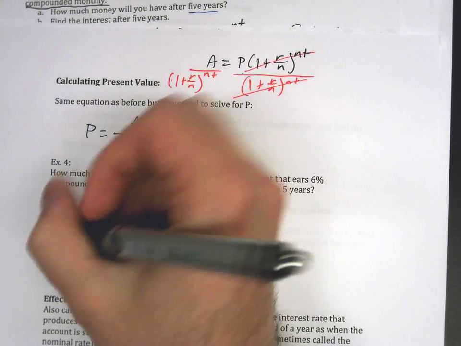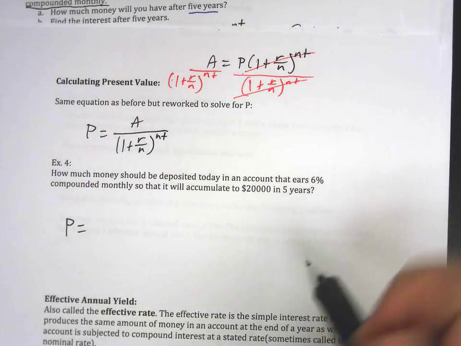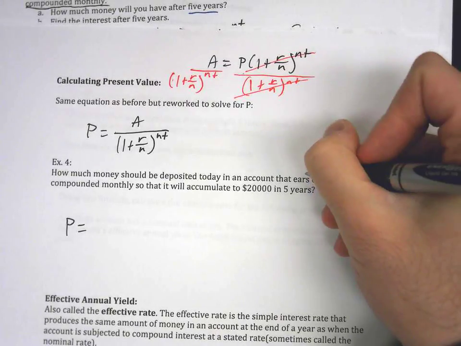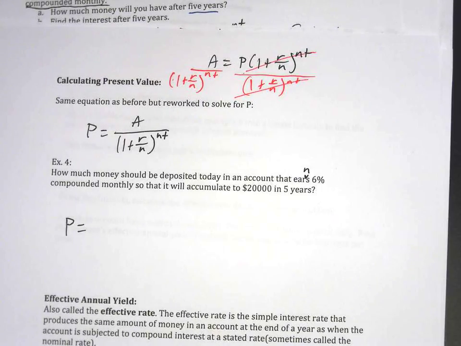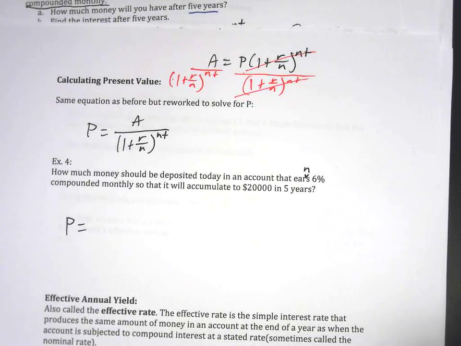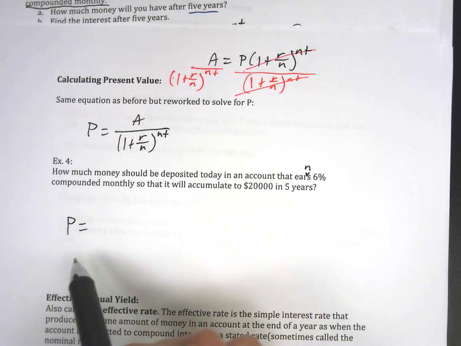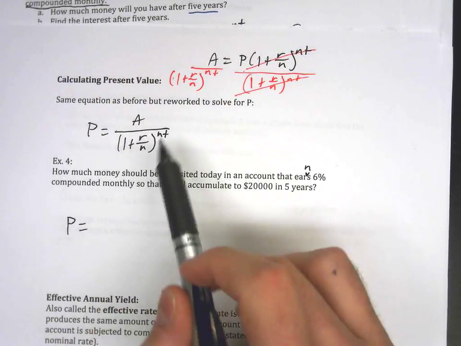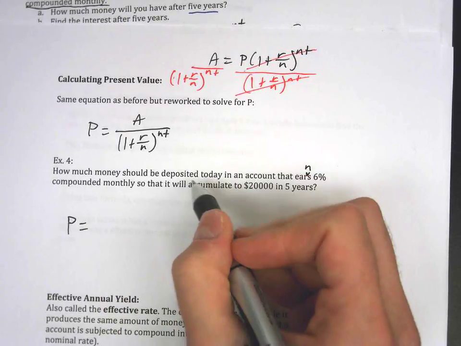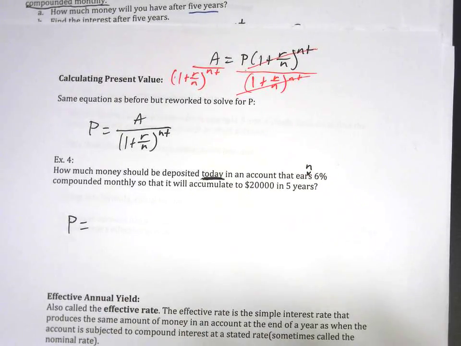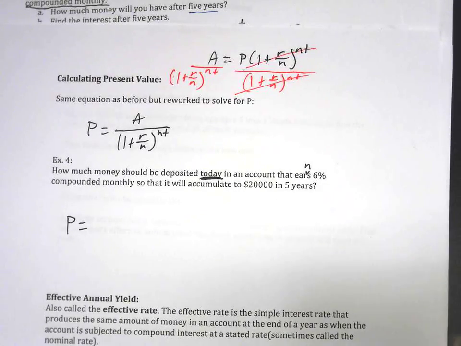So down here, it says, how much money should be deposited today in an account that earns 6% compounded monthly, so that it will accumulate $20,000 in 5 years. Now, we're going to be using this formula here because it says how much money should be deposited today. So that's why it's called P, the present value, sometimes called the principal. You hear it called both ways.